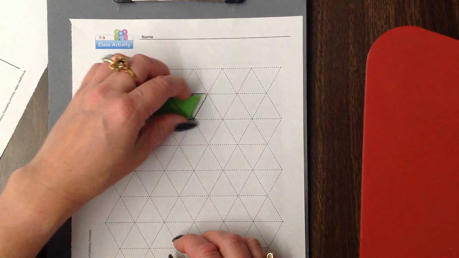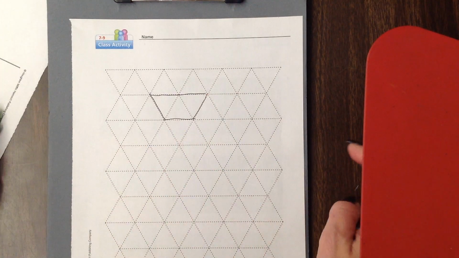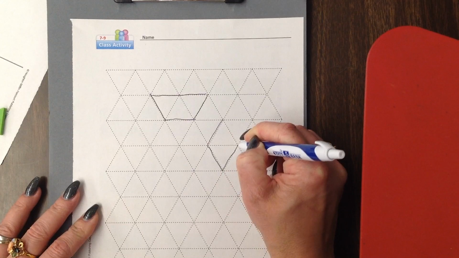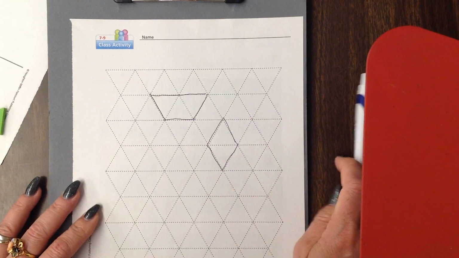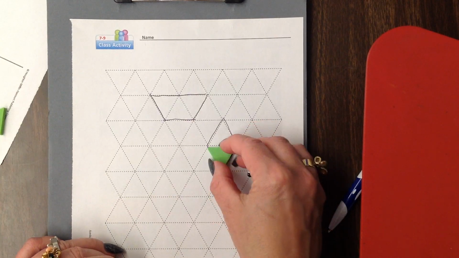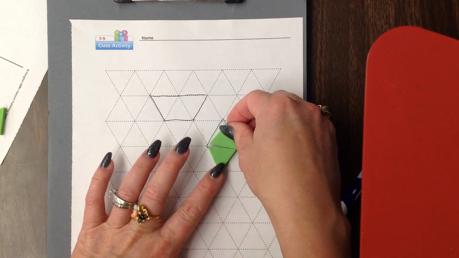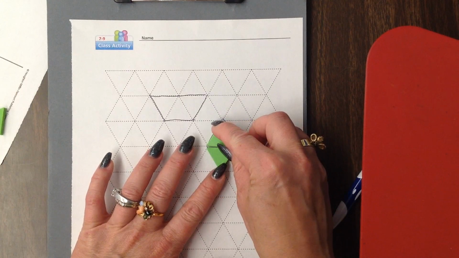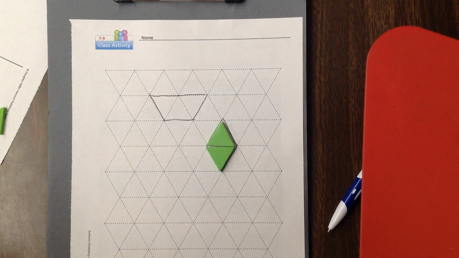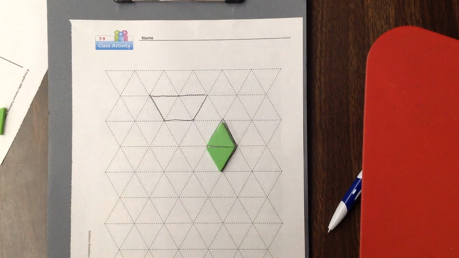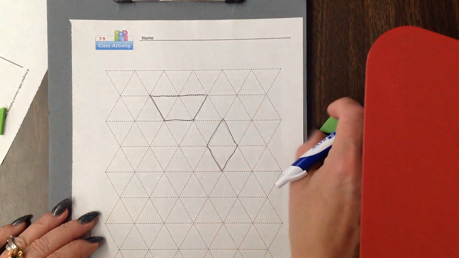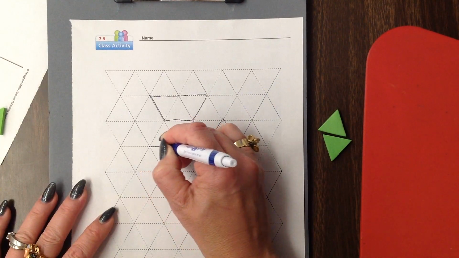Could you make a diamond with these? Do you see a way of making a diamond? Yeah, a diamond would look something like this, right? So is there a way that you can make a diamond? Yeah, you'd have to use some triangles here. 2 triangles would help you make a diamond, right? All right, well, how about a bigger shape? Is there another shape that you can make? How about, what if I wanted you to make this shape?